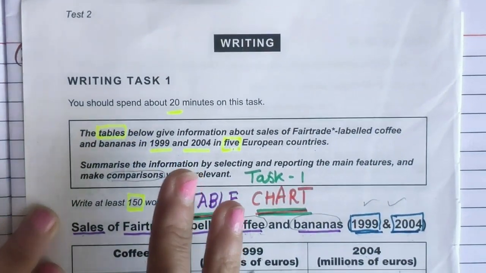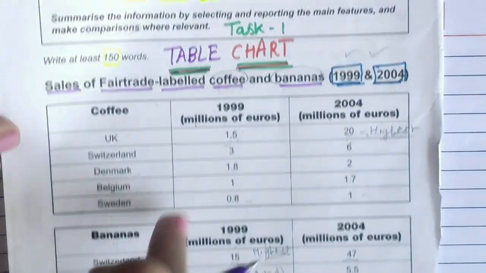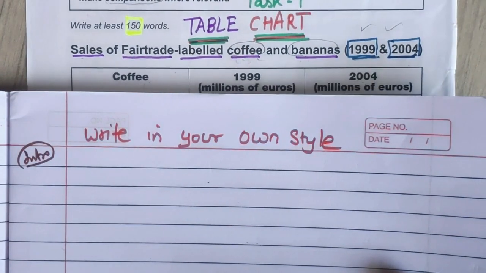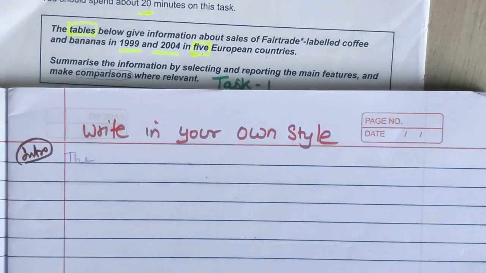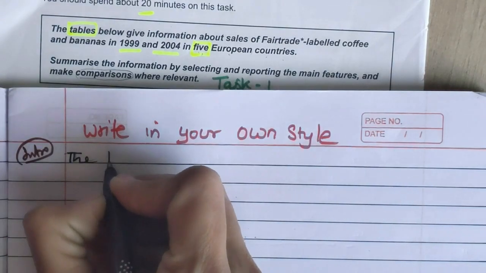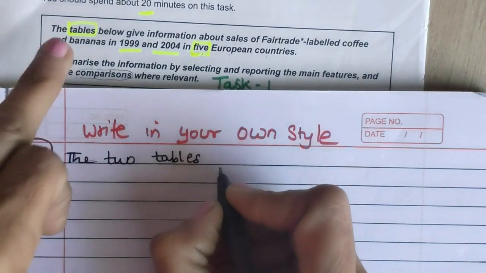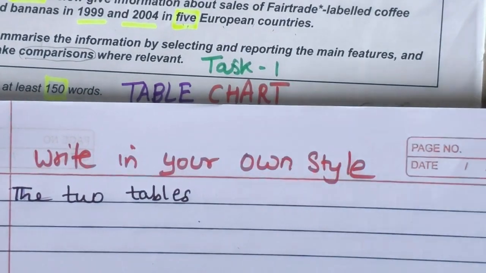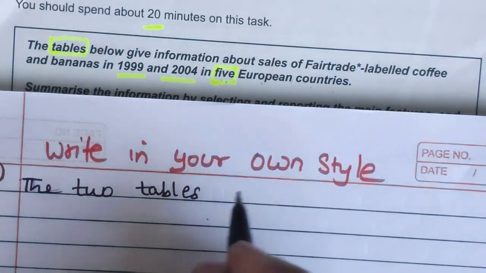So we will be doing the introduction. As we know, there are 2 tables, so I will be writing here the 2 tables.